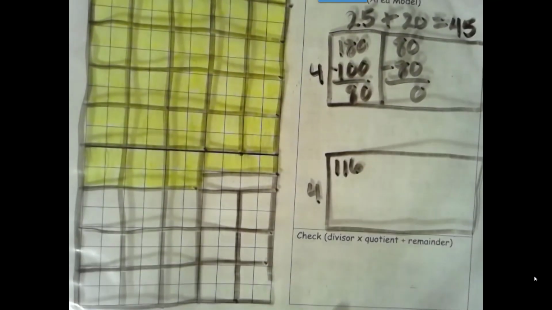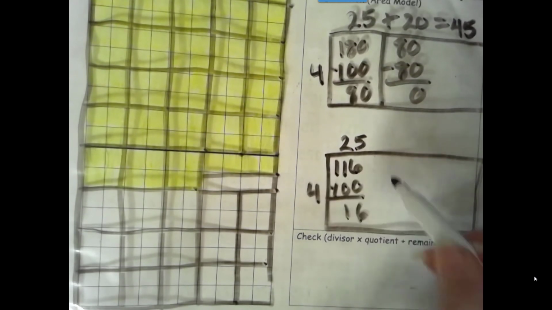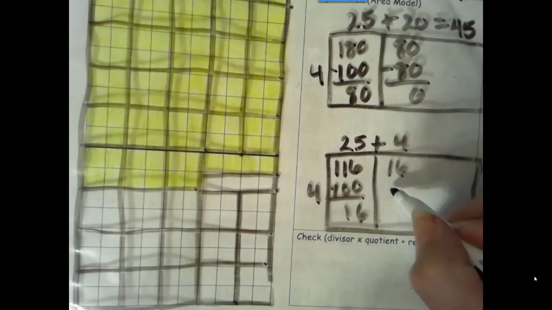Okay, over here, again, 4 quarters makes 100 cents. More on top, no need to stop. Bring the 16 up here. And then 4 times 4 is 16. Numbers the same, zeros a game. Add these partial quotients together. Get 29, so this side of the rectangle is 29 units.